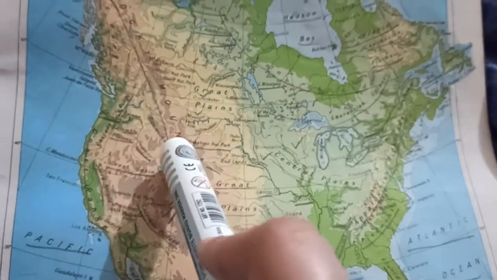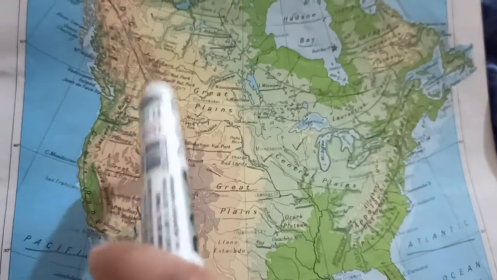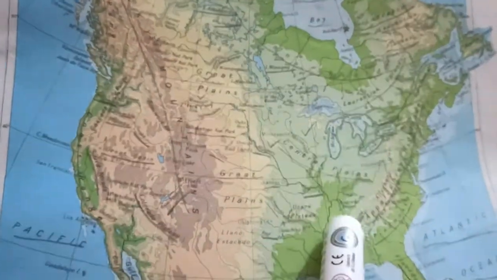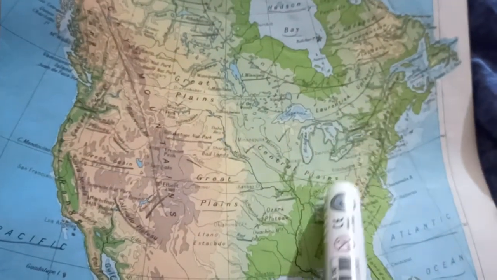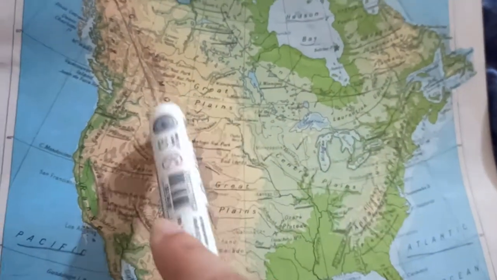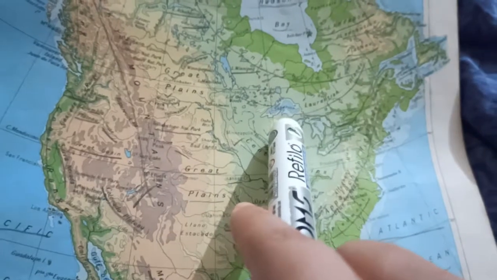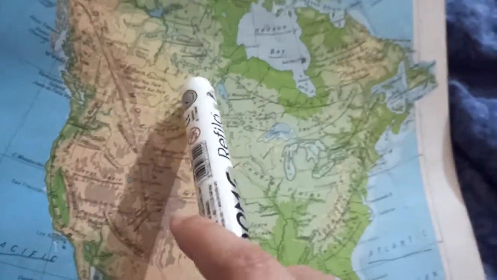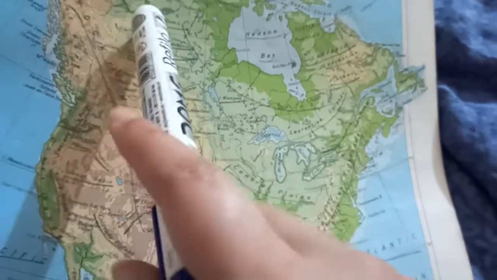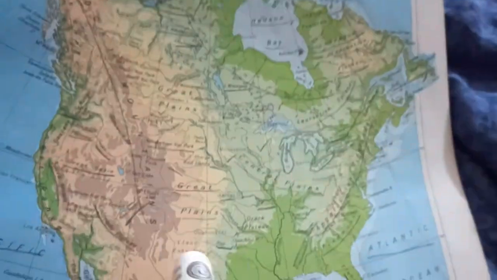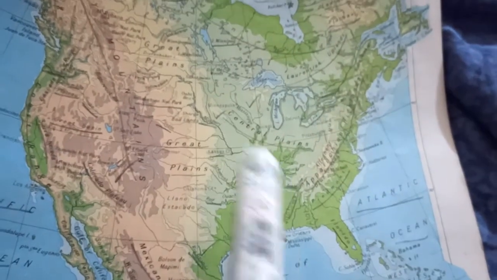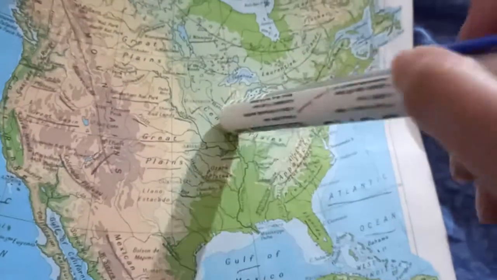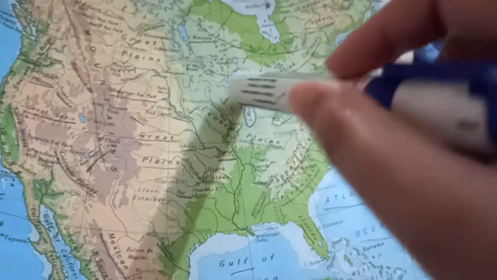In the western portion lies the western Cordillera, and in the eastern side the eastern highland is present. So in between the western Cordilleras and the eastern highlands is this central lowland region, and in the north we have the polar region, and in the south we have the Gulf of Mexico. So in between the polar region and the Gulf of Mexico, the central lowland region is present.